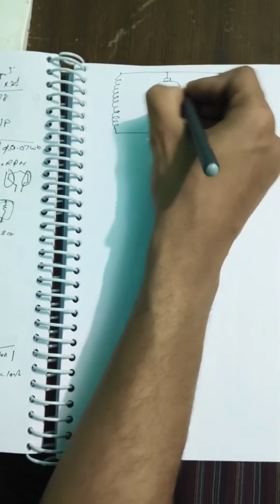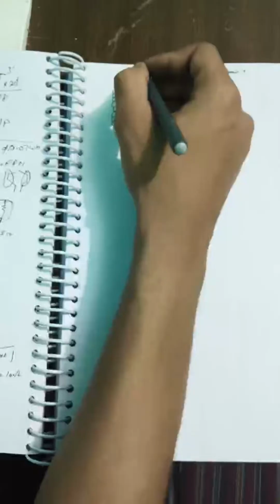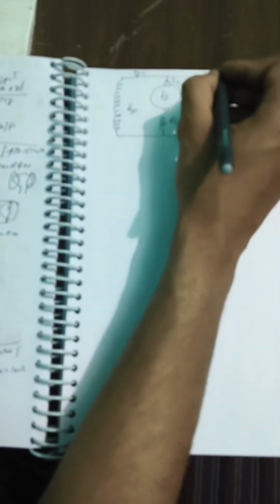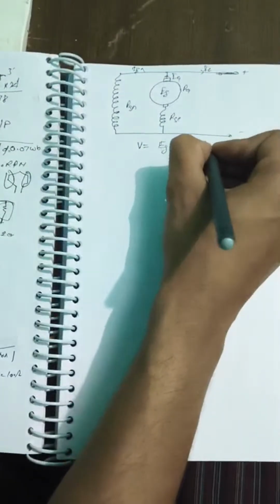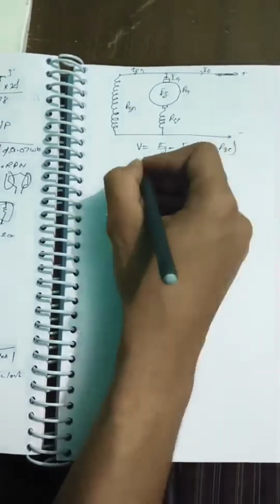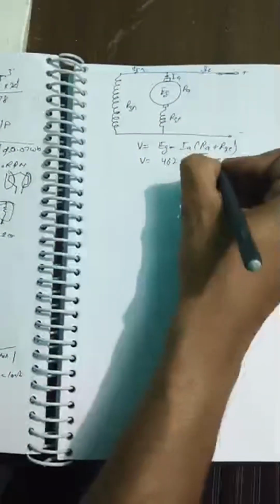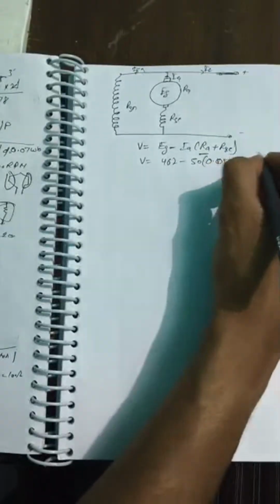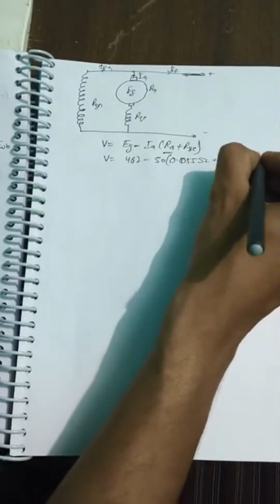This is EG, the resistance RA, the current IA, the RS. This is ISH, that is IL. And actually there is no need of IL. Terminal voltage is generated EMF minus IA into (RA plus RSC). So EG is equal to 462 volt, IA is 50. The armature resistance we have already calculated, which is 0.055 ohm, and RS is equal to 0.02 ohm.